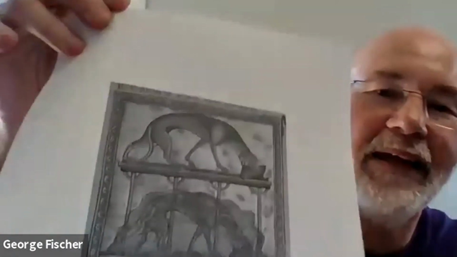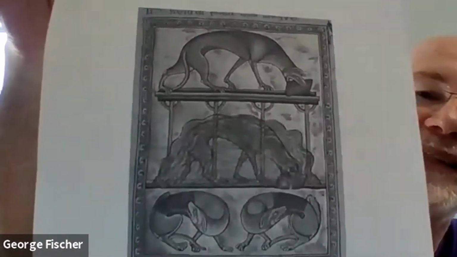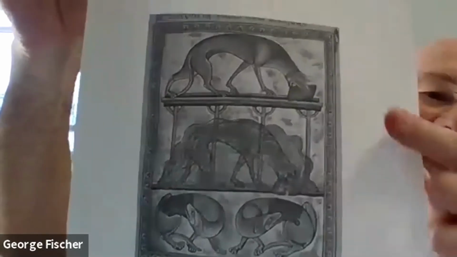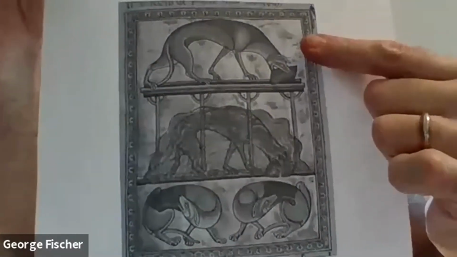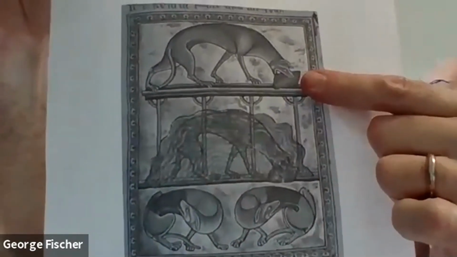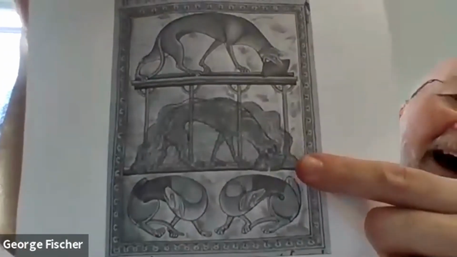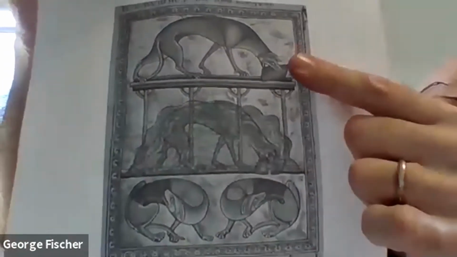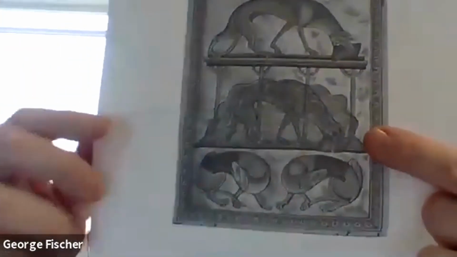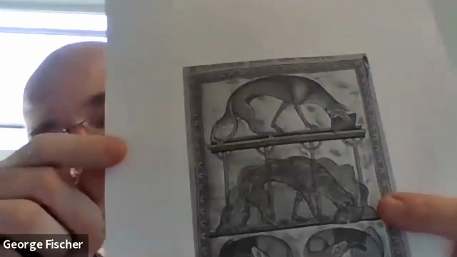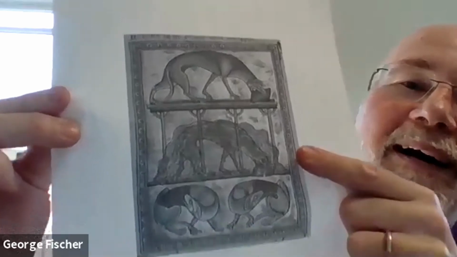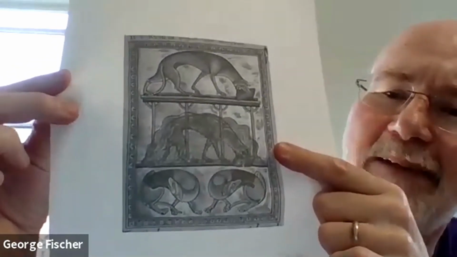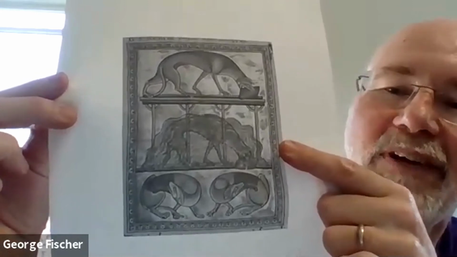And then I got some pictures. Here's a picture from the Middle Ages. And what we have here, does anybody know what this is? That's a dog with a nice hunk of meat. And then down here, if this is a dog with a hunk of meat, what do you think this could be? Are people about to answer? Are people typing? This is his reflection.